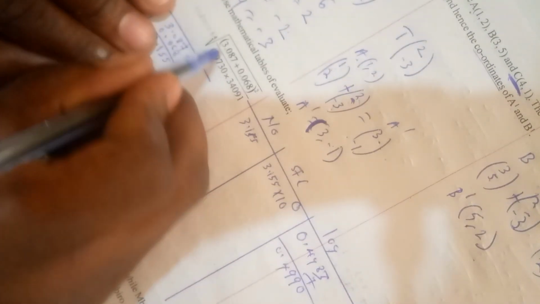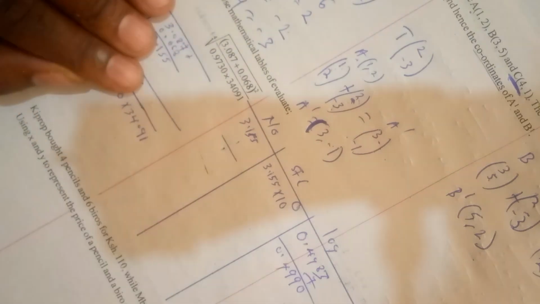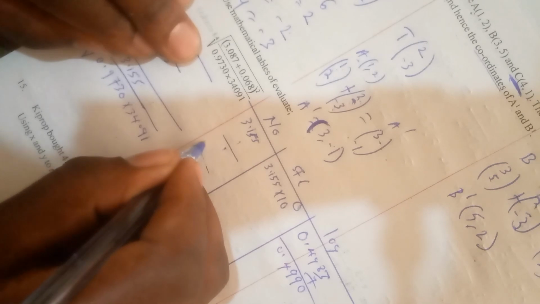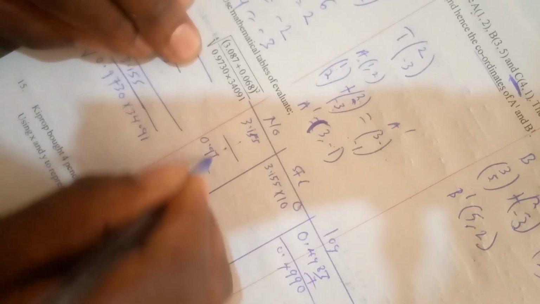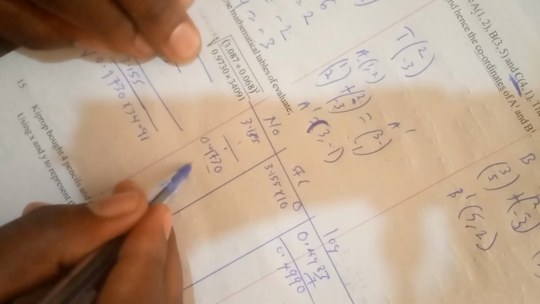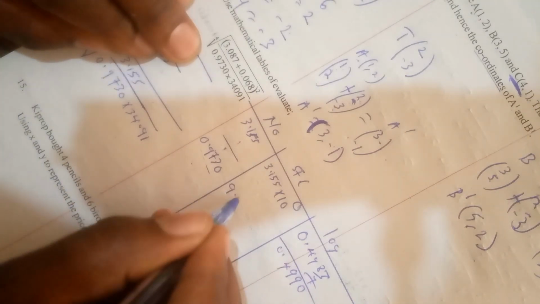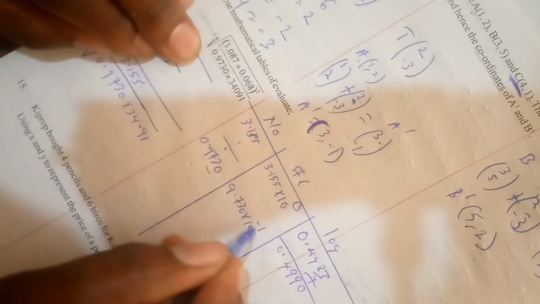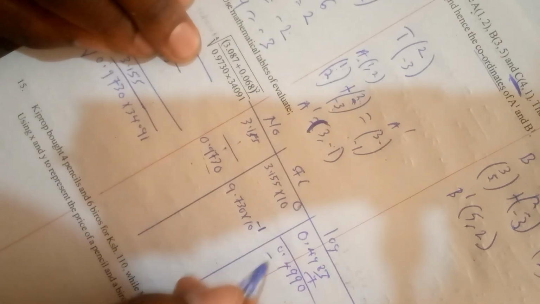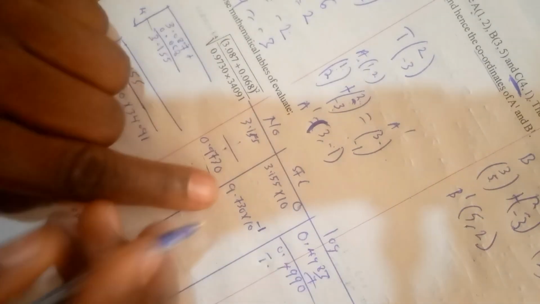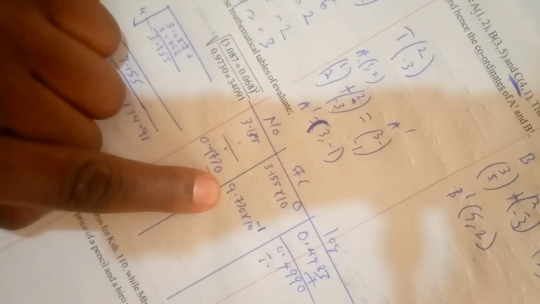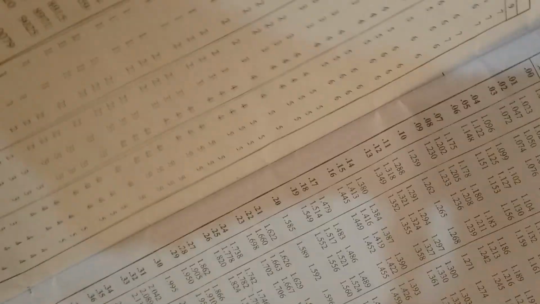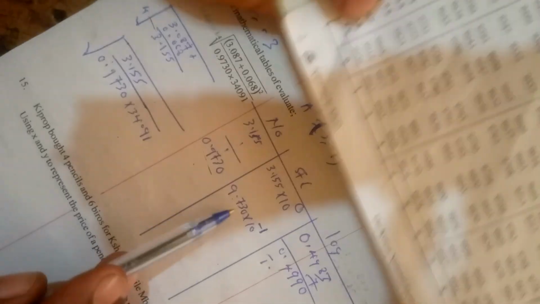We move to the denominator. This word over, we must indicate here as divided by. We have two values in the denominator. The first number is 0.9730. If I write this number in standard form, it will be 9.730 times 10 raised to negative 1. So this negative 1 will start here as the characteristic, and then you read the logarithm of 9.730. The logarithm of 9.7 is here, 9.730.